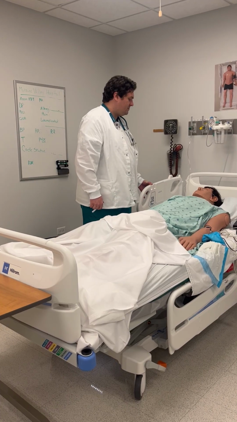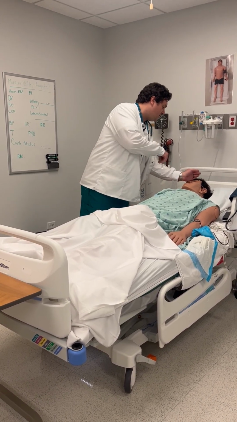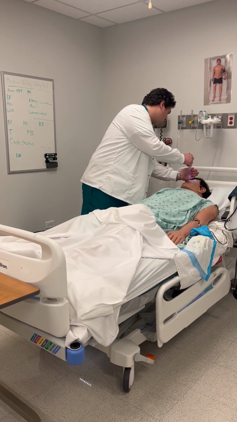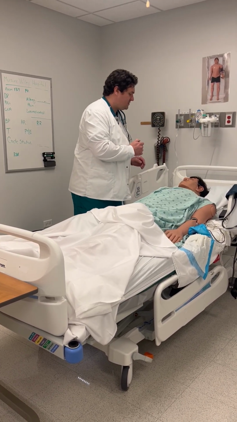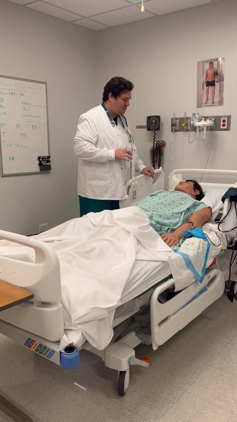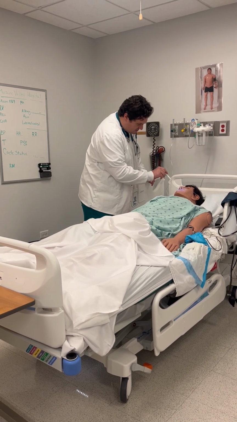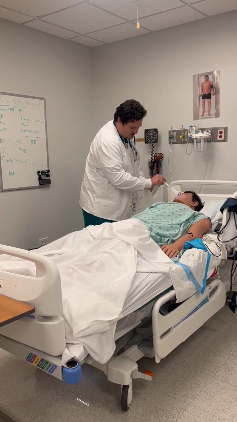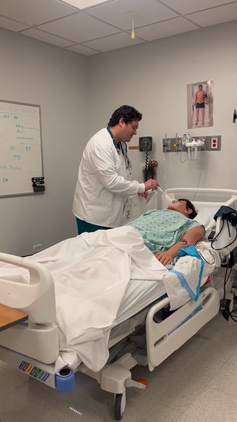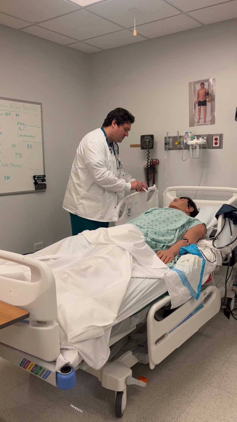for PERRLA. I want to make sure those pupils are equal, round, and that they're reactive to light. All right, perfect. Now, they are all of those things. Next, I'm going to check the mouth to make sure that there's no cyanosis, the teeth are good, the uvula is good, the mucous membranes look proper for his skin tone. In his throat, there's no issues with his throat.